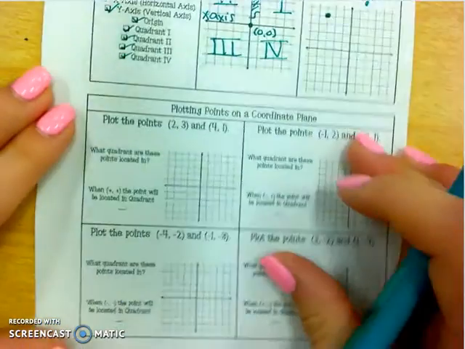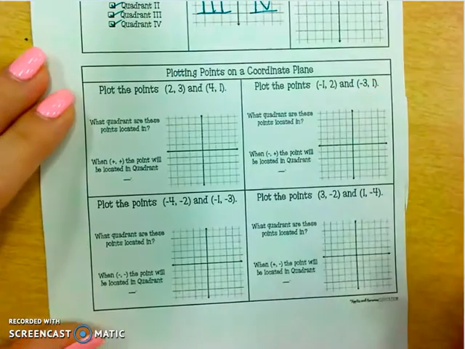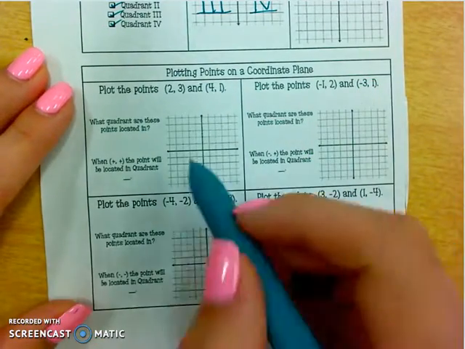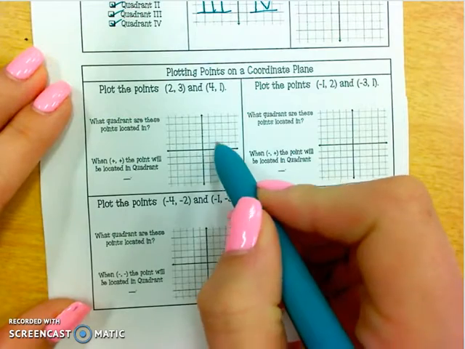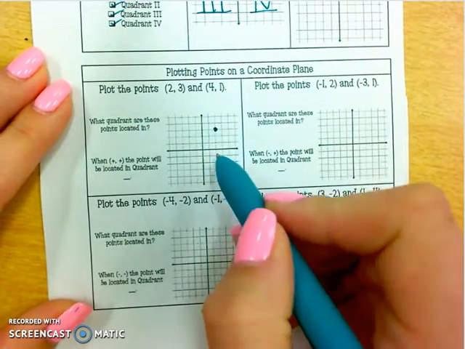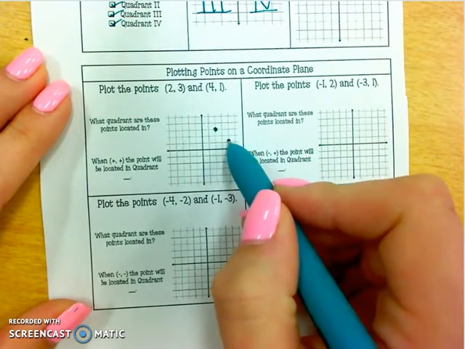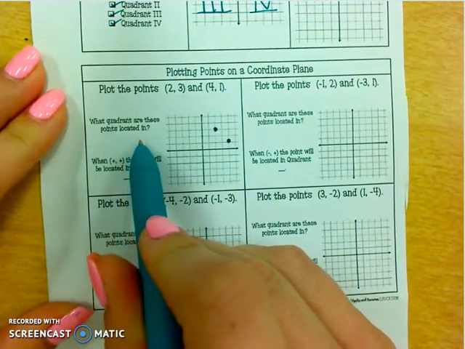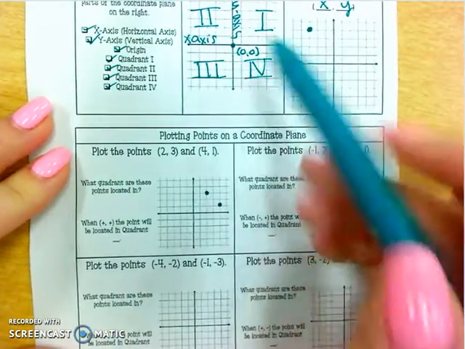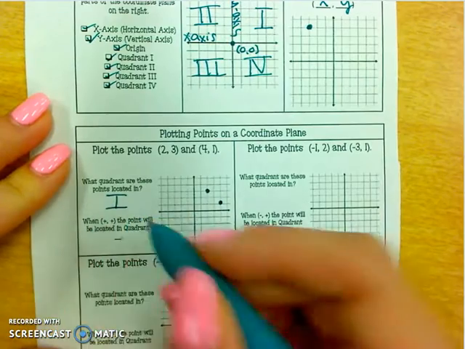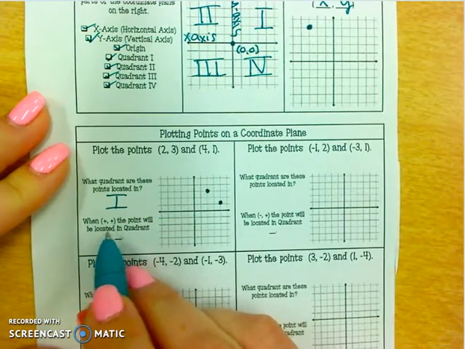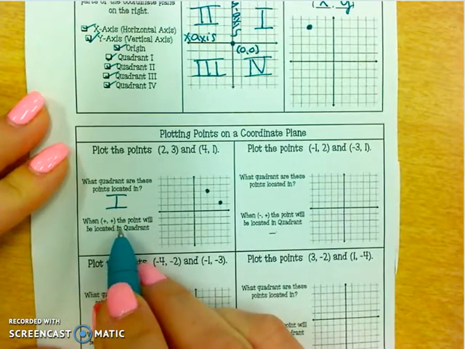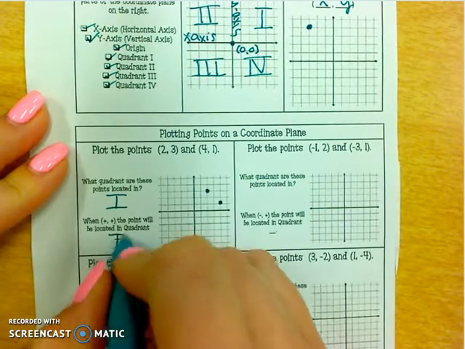So, continuing to plot points, we're going to plot these 2 points. We're going to plot (2, 3) and (4, 1). What quadrant are these in? They are in the first quadrant. So any positive x value, positive y value, the point will be located in quadrant 1.